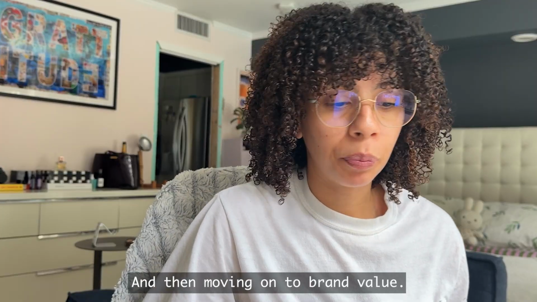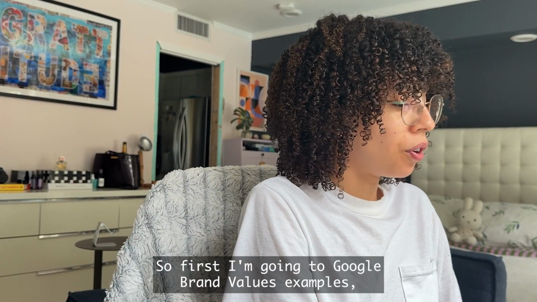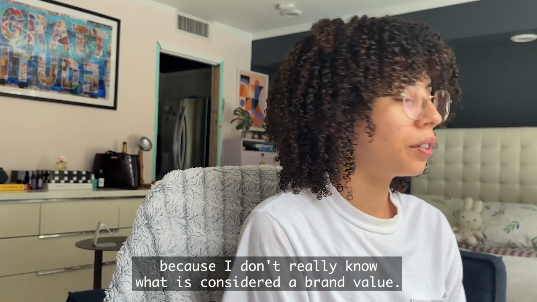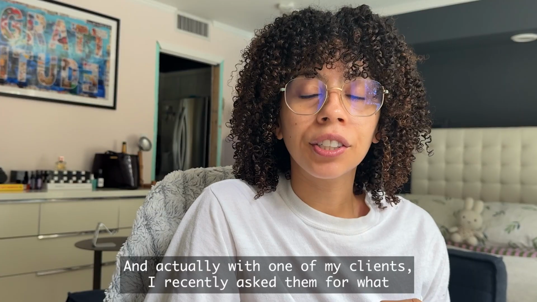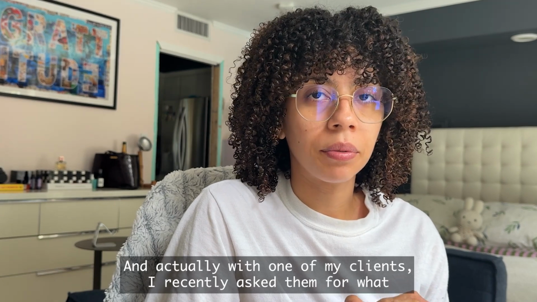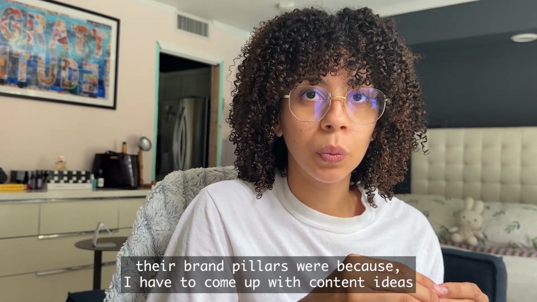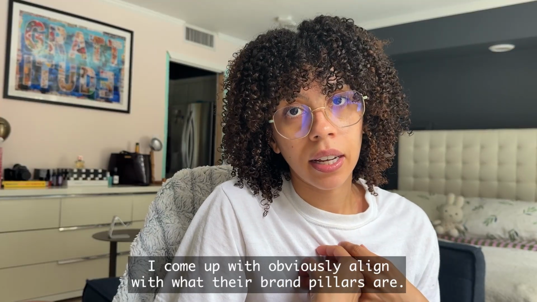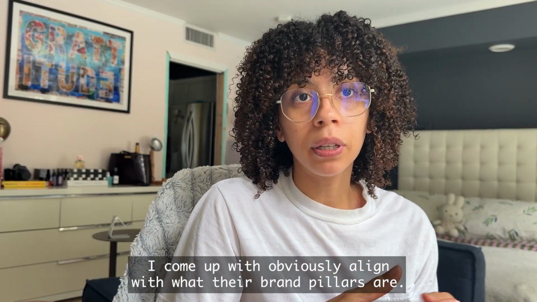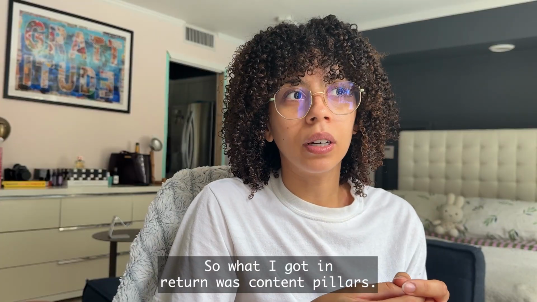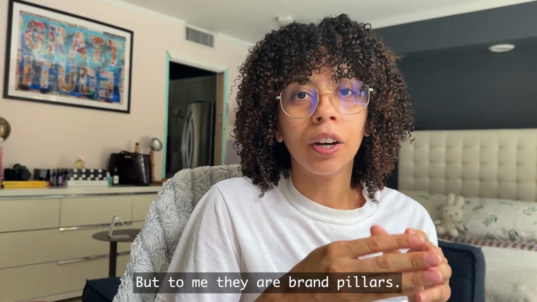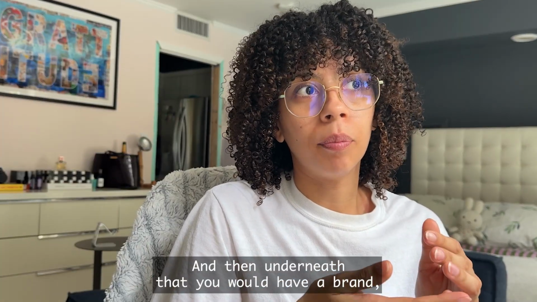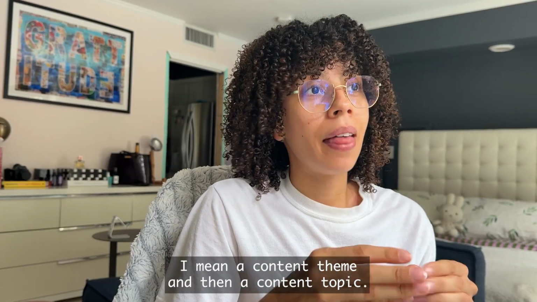And then moving on to brand values. So first I'm gonna Google brand values examples because I don't really know what is considered a brand value. And actually with one of my clients, I recently asked them for what their brand pillars were because I have to come up with content ideas and I want to make sure that the ideas I come up with obviously align with what their brand pillars are. And so what I got in return was content pillars, but to me, they are brand pillars. They are what your brand stands for. And then underneath that, you would have a content theme and then a content topic.